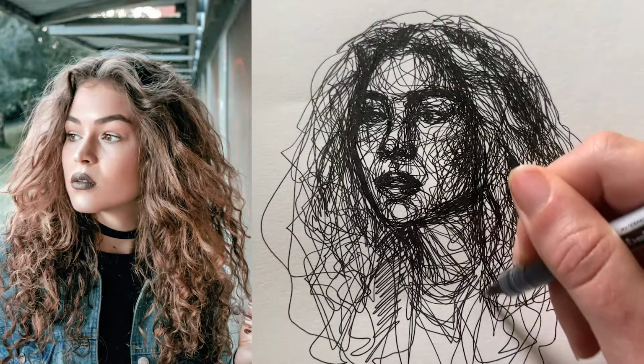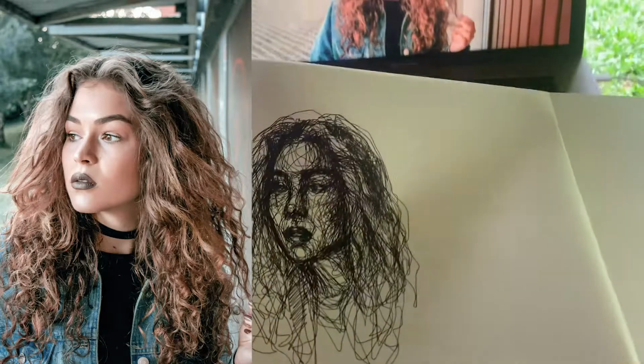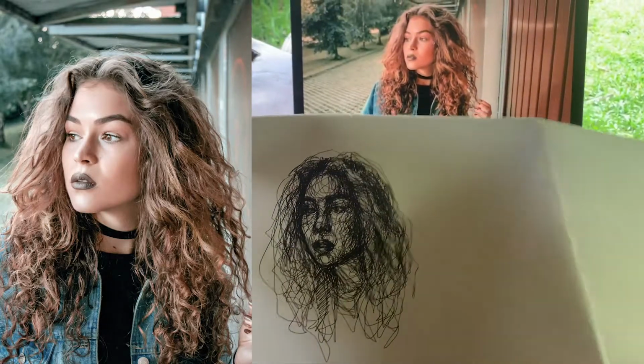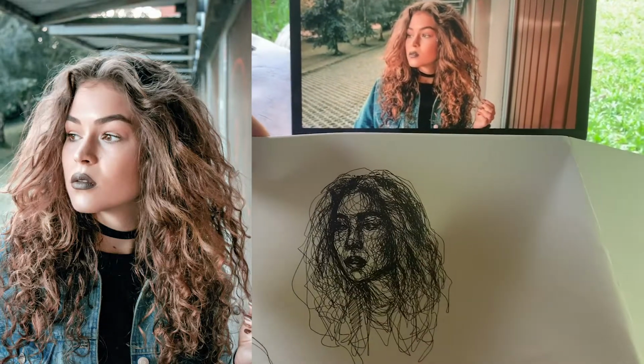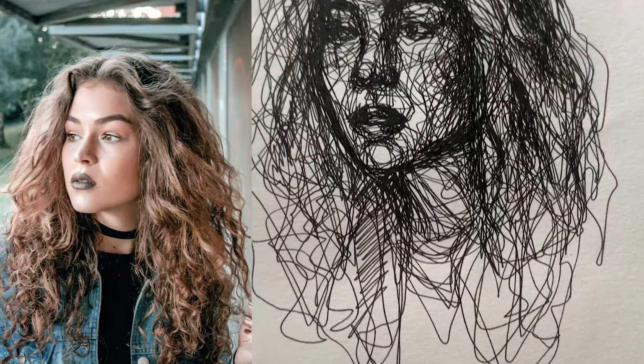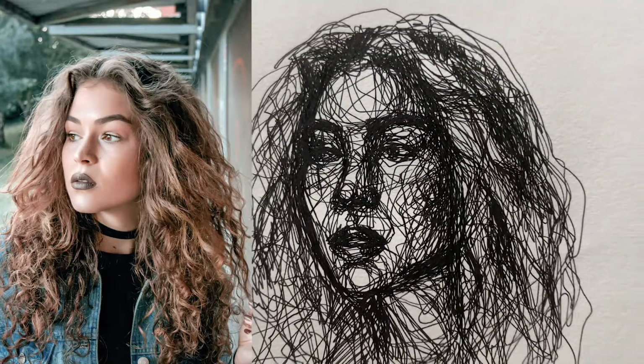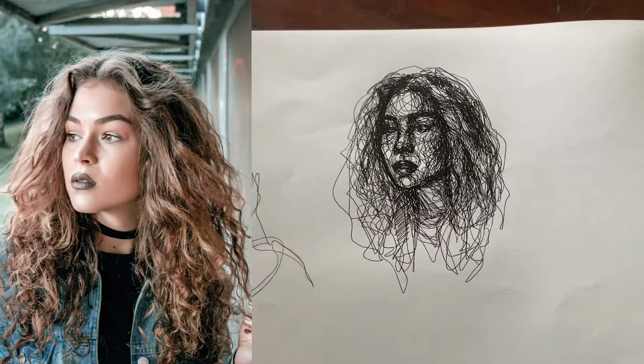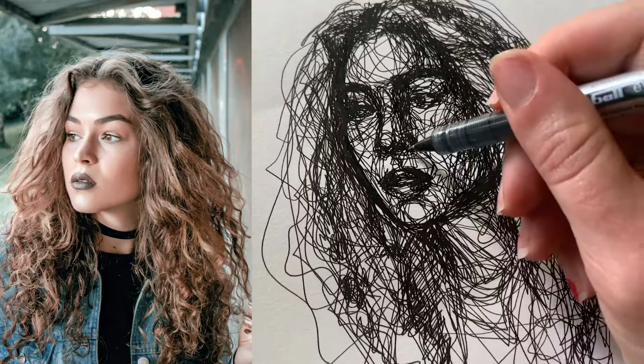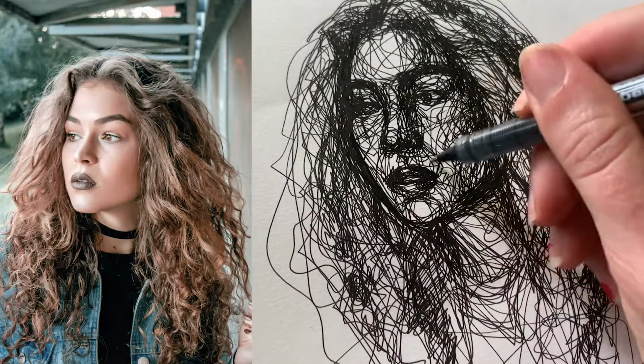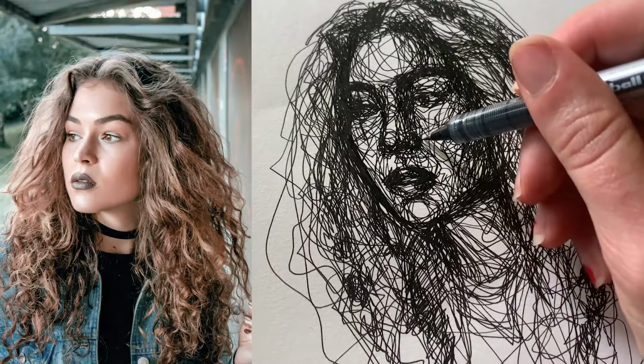And I really enjoy this type of drawing because it's very intuitive, it's quick, it's just really enjoyable to use the hand in this way. And up close, it's quite abstract, there's so much happening, but then as you look at the drawing from a distance, you can see a lot more realistic features.